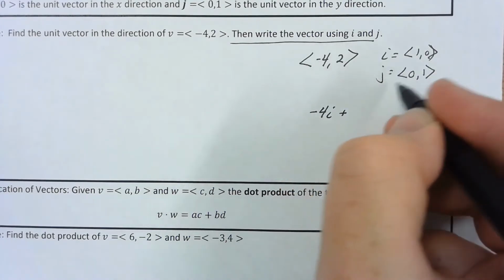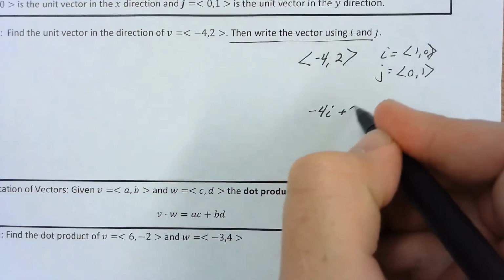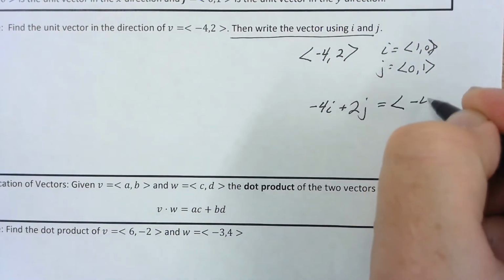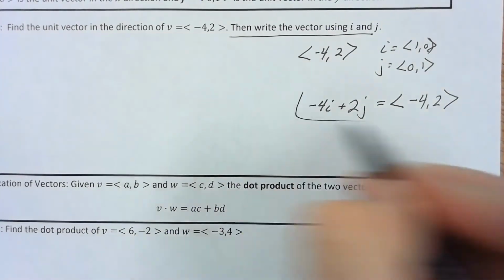Plus my j, but I'm going to need 2 of those, so 2j. So this is really the same thing as this vector here, and it's just a different form of notation.